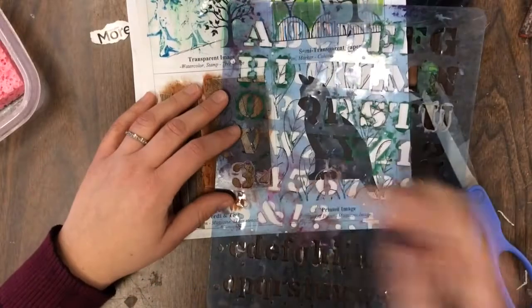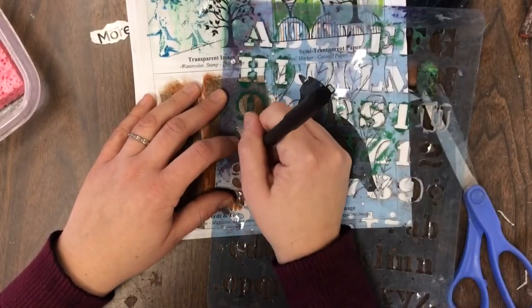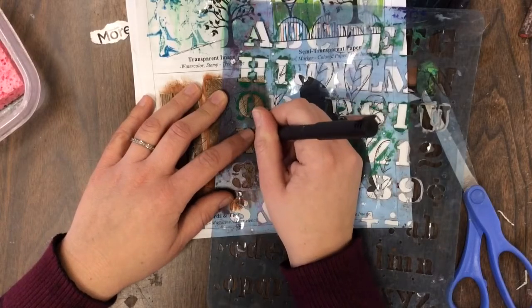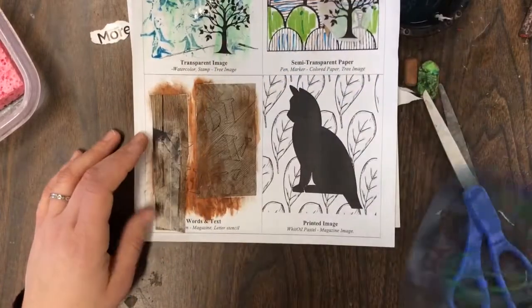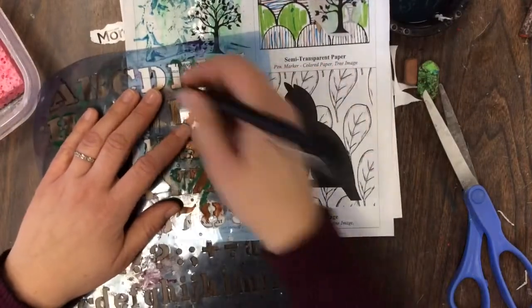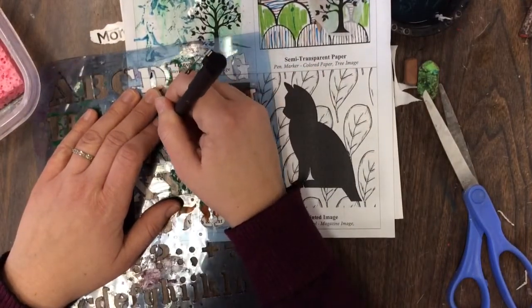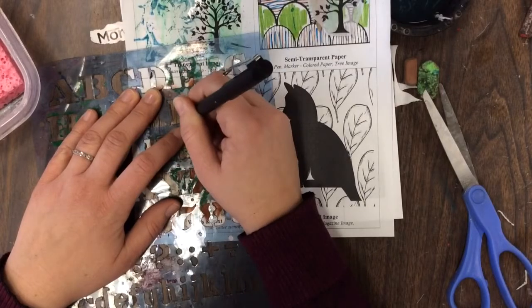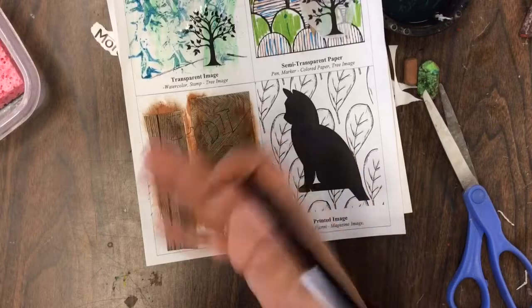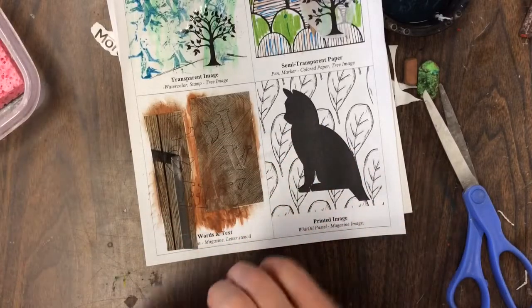Alright, we'll do one more and that's it. What do we think, people? Alright, so that's how we can use some stencils to add a little bit more depth to your actual project.